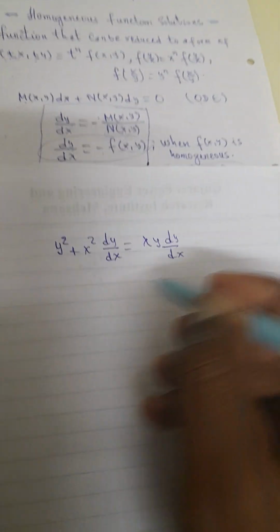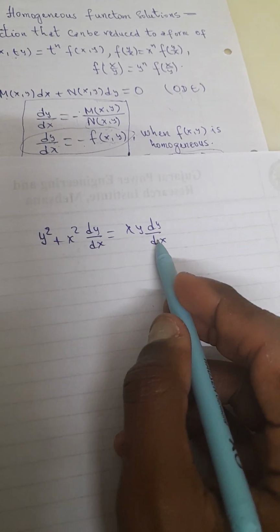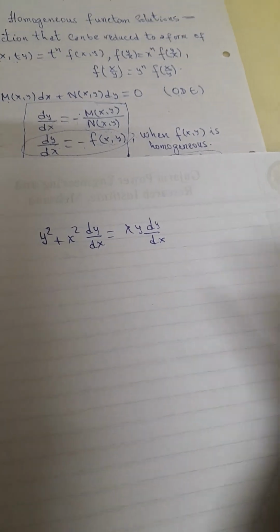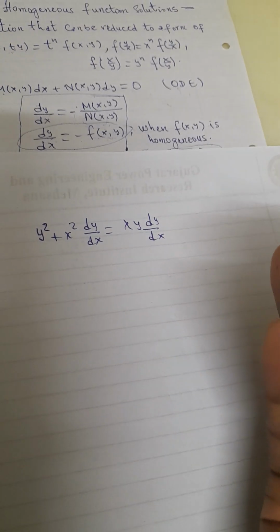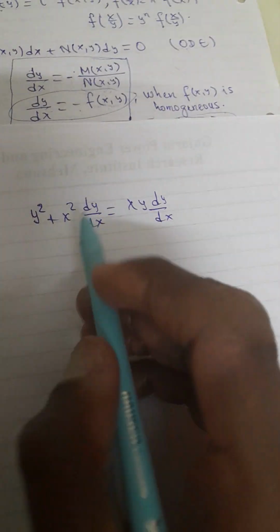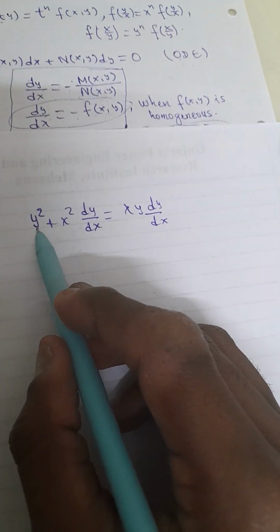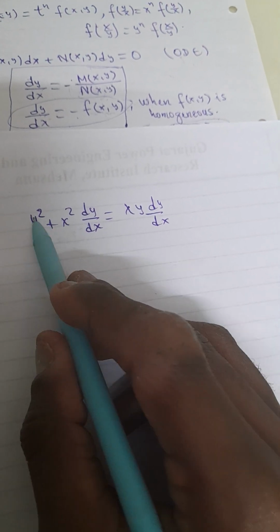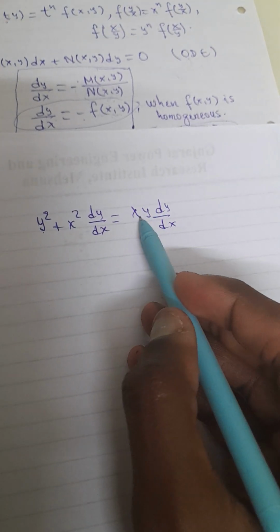How to solve this expression also? Check if it is homogeneous. I'm just giving an example of a homogeneous function, how to solve them. So this is y squared, degree is 2, and here also degree is 2, so this is clearly homogeneous.